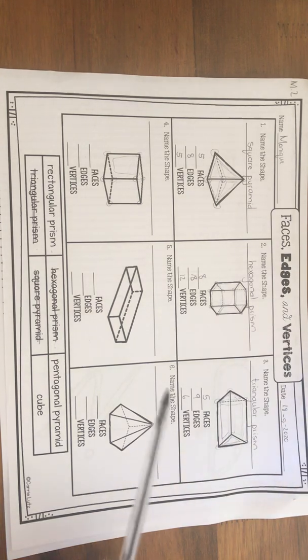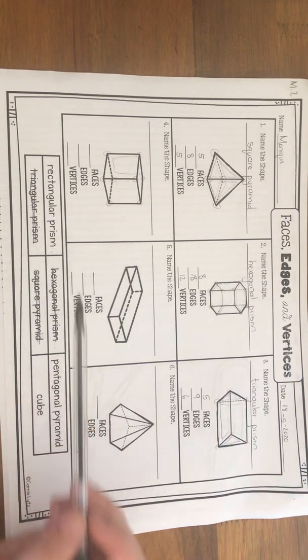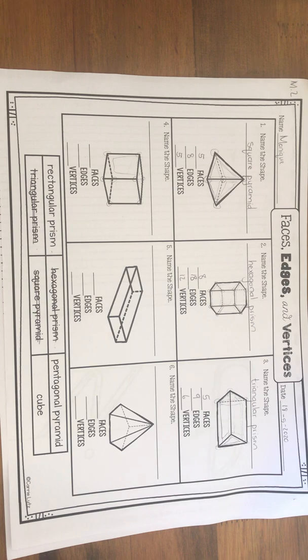Okay, so this shape. Is this a rectangular prism, a pentagonal pyramid, or a cube? Write the correct answer. Is this a rectangular prism, a pentagonal pyramid, or a cube? I'm going to leave these two to you entirely alone because I want to see, I always help with too much. I want to see how well you can do it on your own.